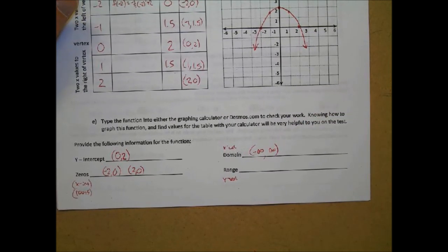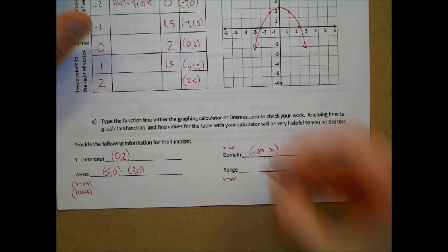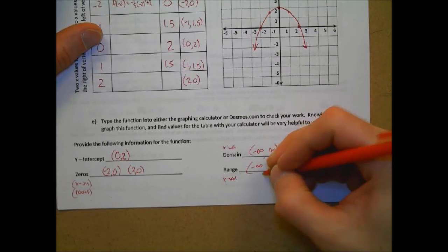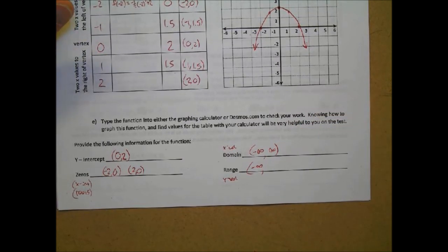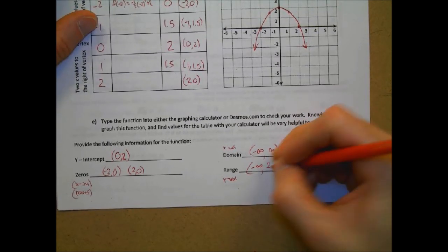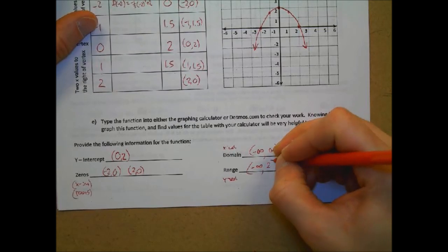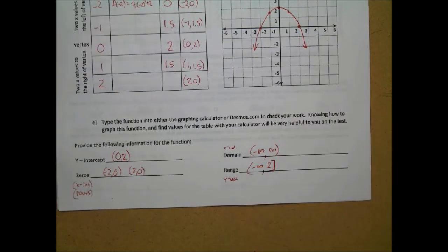What about the range? Range describes the top and the bottom. So we're going to go bottom to top, though. What is the bottommost point here? What's the farthest down we're going to go? -infinity. Very good, guys. Up to, what's the highest y value we're going to hit? 2. And we actually get there, right? That's an actual point on our graph, so we're going to put a square bracket there.